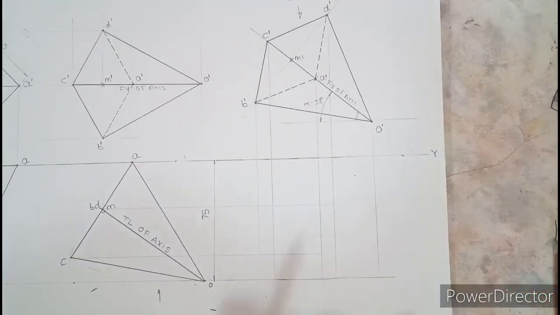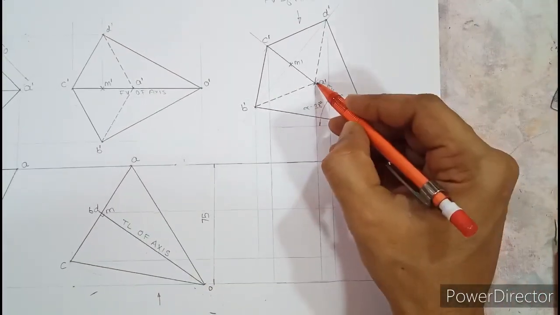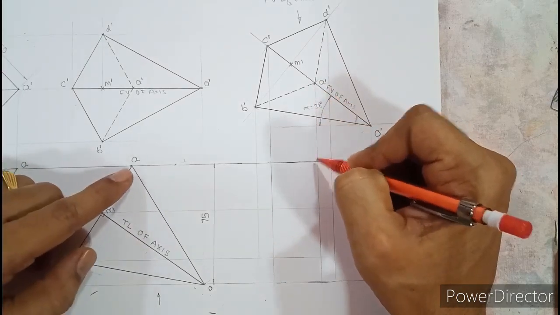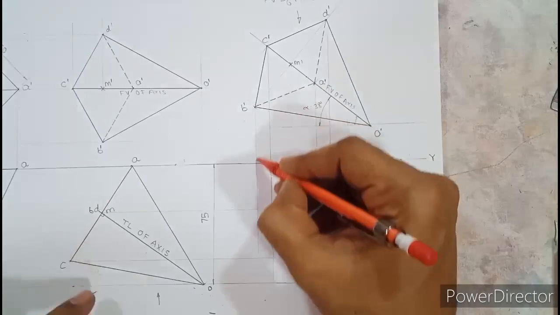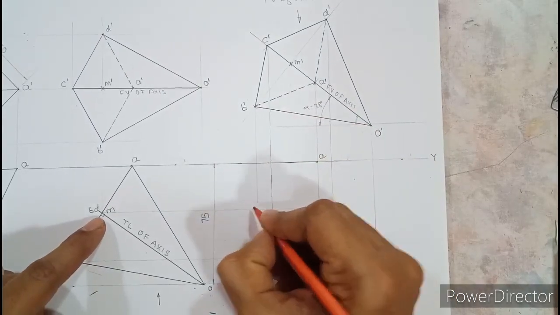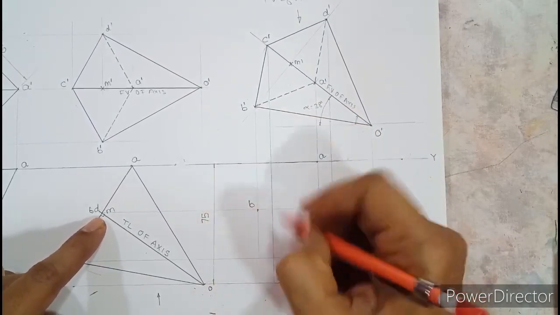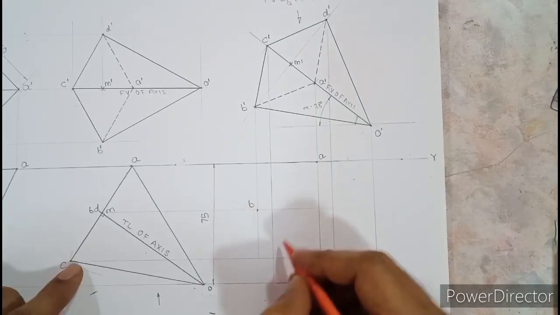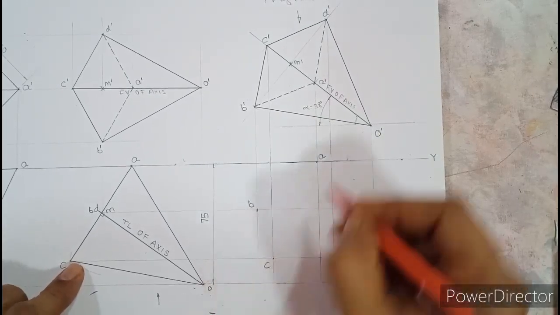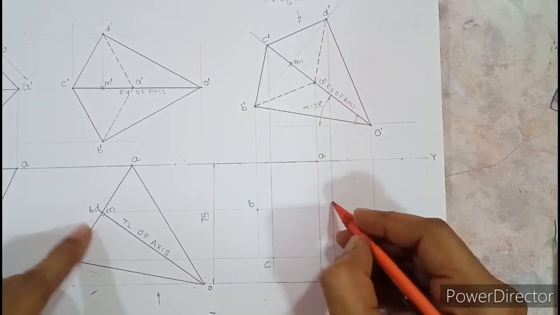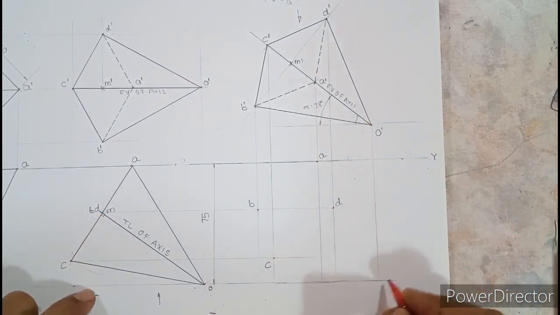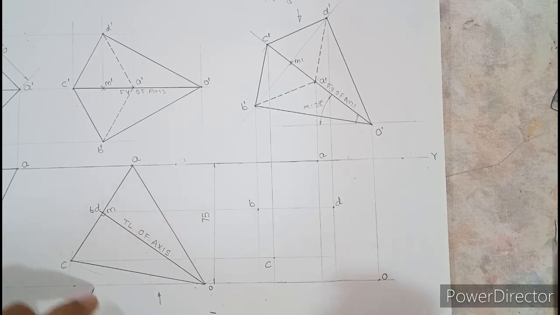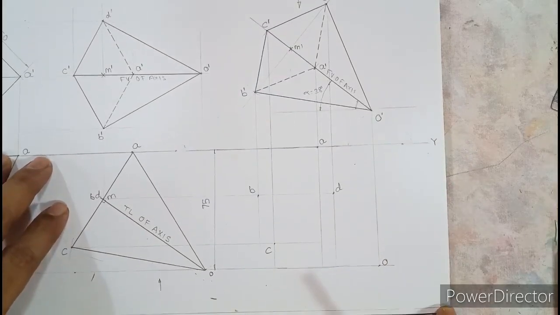So if you look at the combination of both these diagrams, so starting with A dash, the projector of A dash is here and corresponding A is on XY. So this is point A. Then B dash is here, another B is on this side, this is B. So to go in sequence, C dash is here and next C is on this side. D dash is here and D is over here. O dash and O. So this point is O. So we have named all the points.